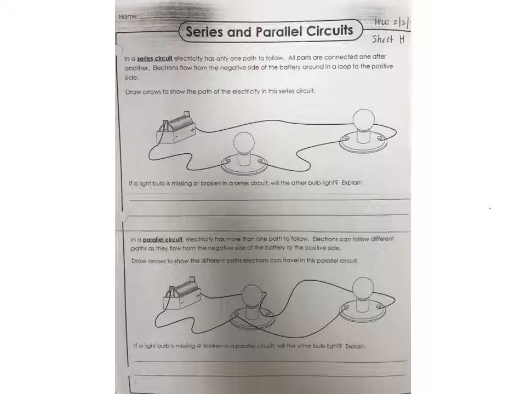All right, let's go ahead and talk about the difference between a series circuit and a parallel circuit because these are two different types of circuits. Let's look at the top of our notes where it defines a series circuit. It says in a series circuit, electricity has only one path to follow. Only one path to follow. All the parts are connected one after another.